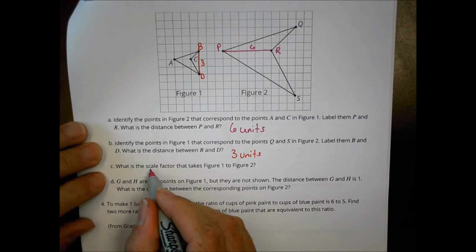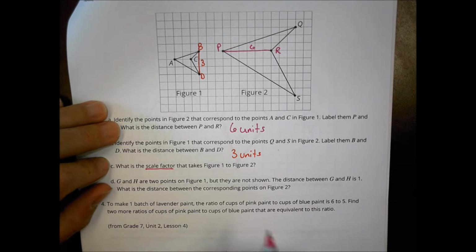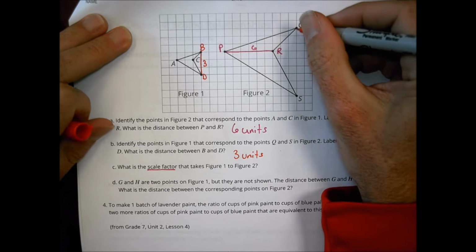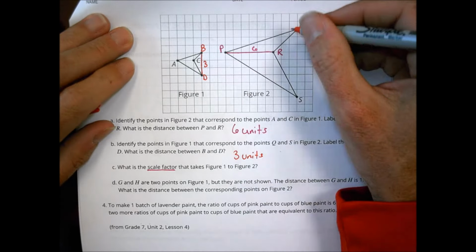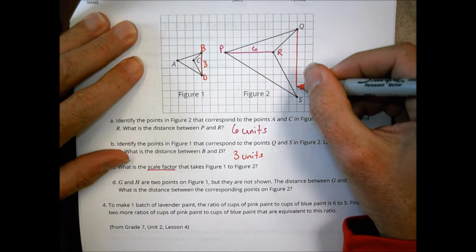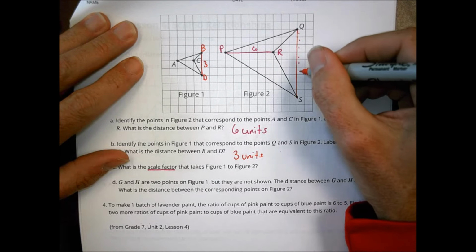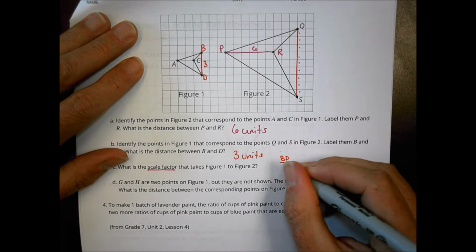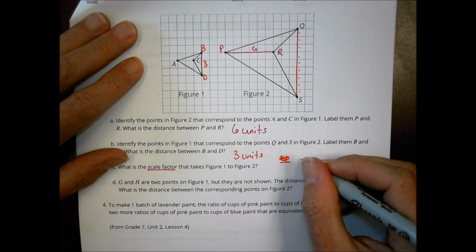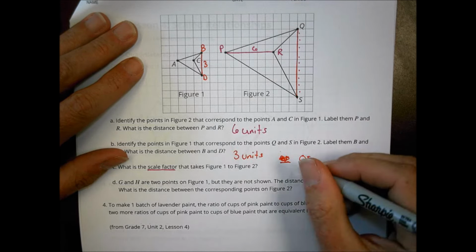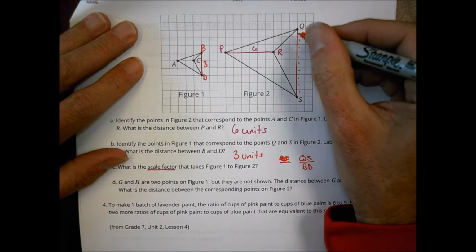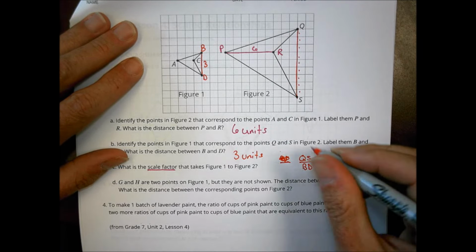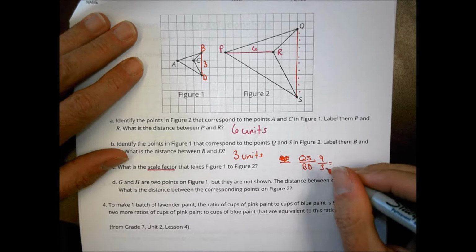Well, good thing, they want to know the scale factor. What's the scale factor from figure 1 to figure 2? Well, let's look at some corresponding parts. Even though they don't touch each other, if B to D is 3, I could look at these ones and say, well, if that's 3, then what's this? 1, 2, 3, 4, 5, 6, 7, 8, 9. The new one is QS and the original is B to D, and this one happens to be 9. And the original was 3. Then our scale factor is 9 divided by 3, which is 3.